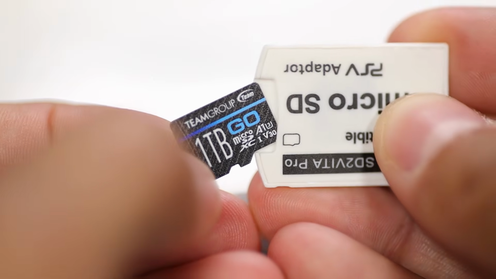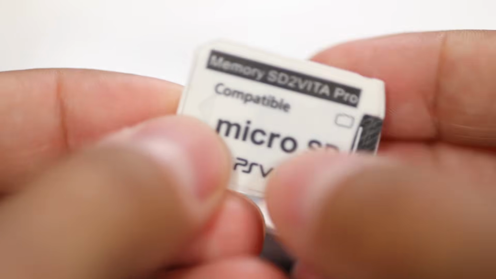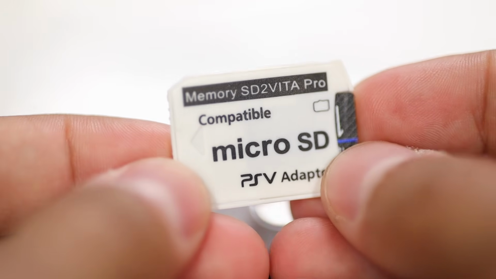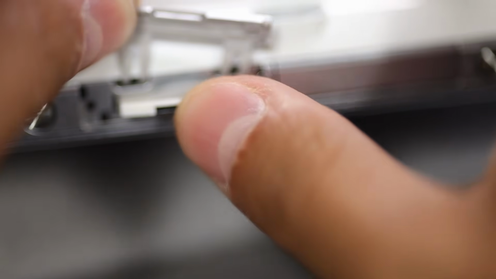And the second storage device is the SD2Vita Adapter, which most people are using today. And I'm using that specifically for my PSP ISOs, my PS1 ISOs, and all of my ROM backups. This is the main reason why I wanted the 3G Vita version, because you can have a ton of different storage. And the memory card slot on a PS Vita is limited to 64 gigabytes, so that's just not going to cut it for me.